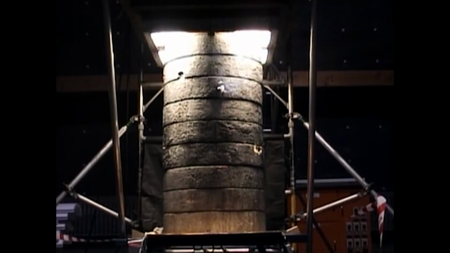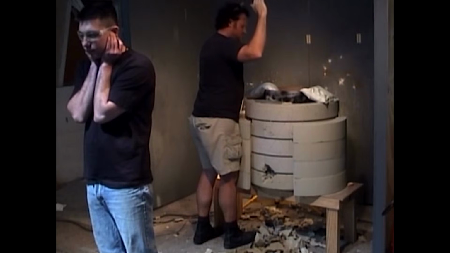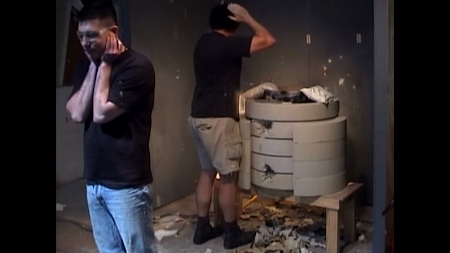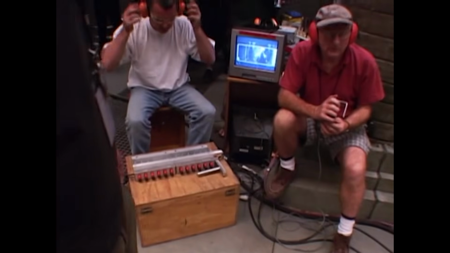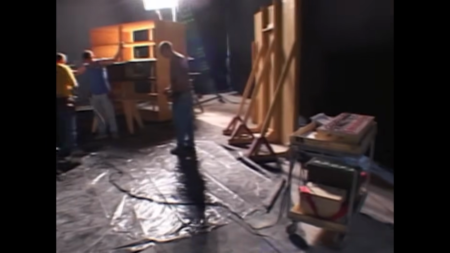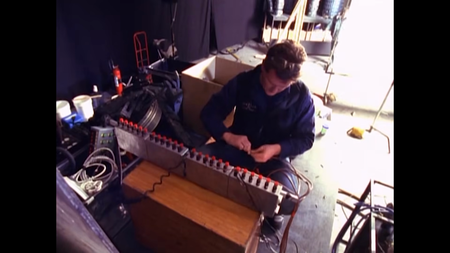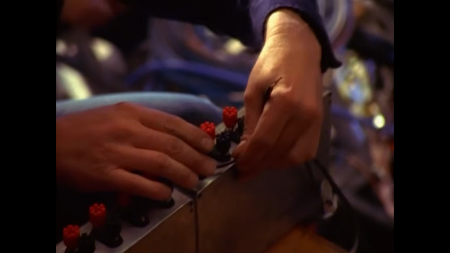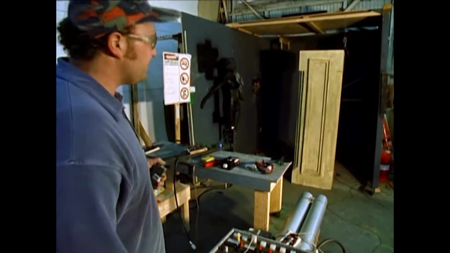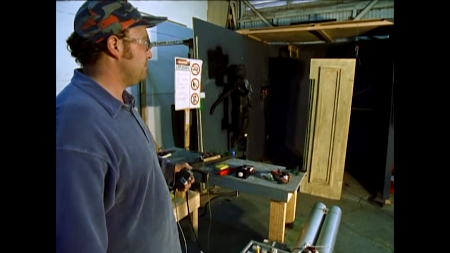3, 2, 1. Okay, the firing box that we mainly use and have done for a number of years on all the Matrix films has been this one. It's made here in Australia. It's got the ability to fire a multiple sequence in a very fast order. Okay, firing a shot! Firing in 3, 2, 1.